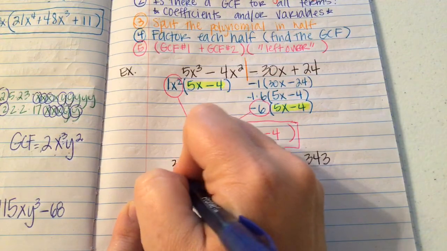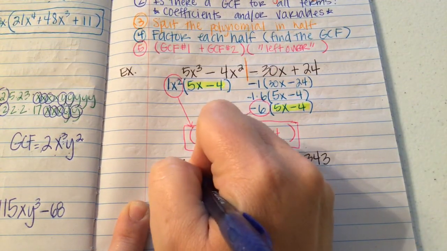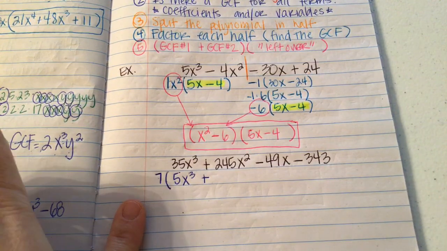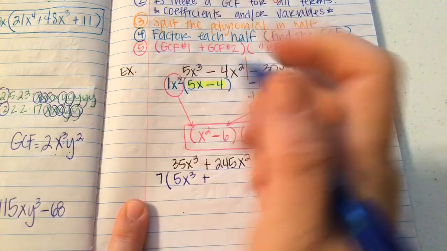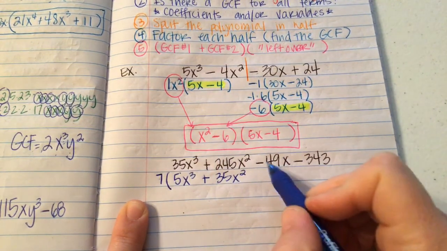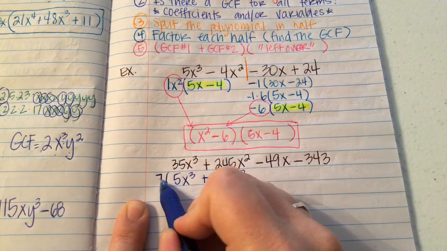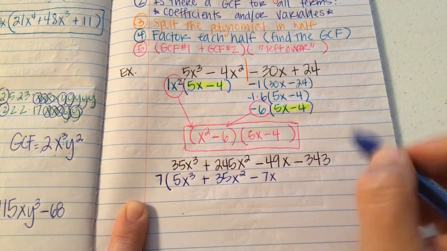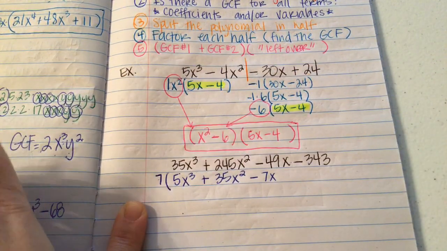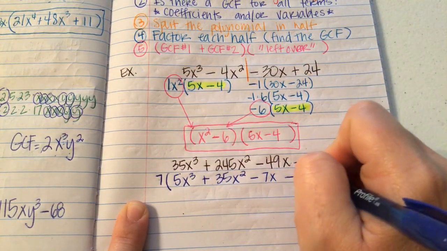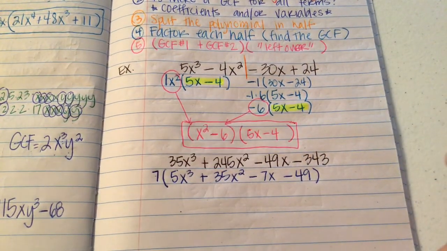35 divided by 7 is 5 with an x to the third at the end. Plus, oh, I already forgot. What was 245 divided by 7? 35. 35x squared. Negative 49x divided by 7 is negative 7x. Negative 343 divided by 7 is negative 49. All right, those numbers look more manageable.